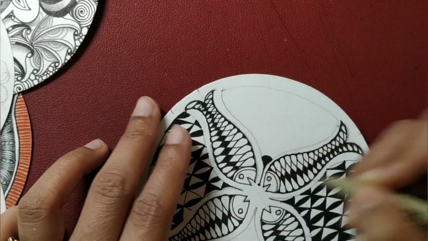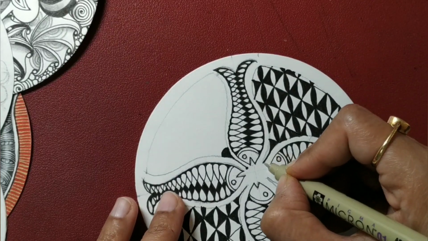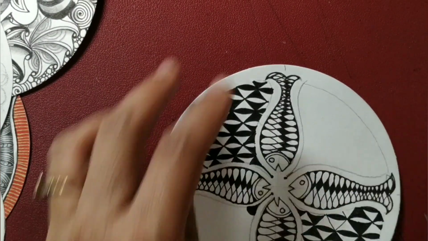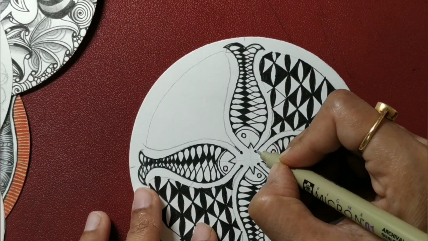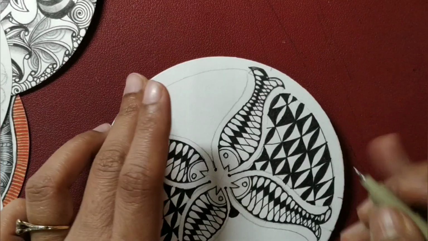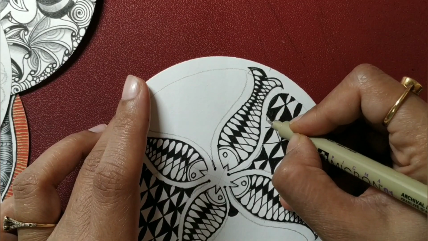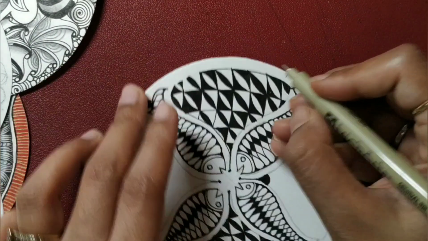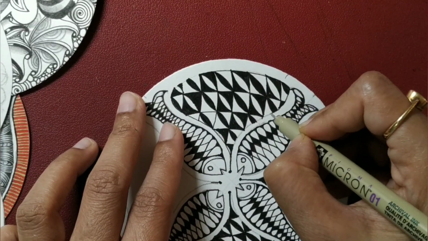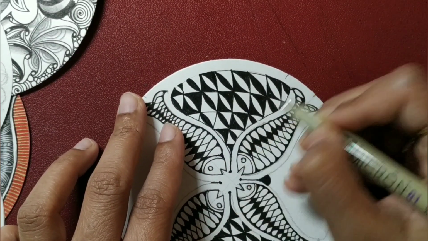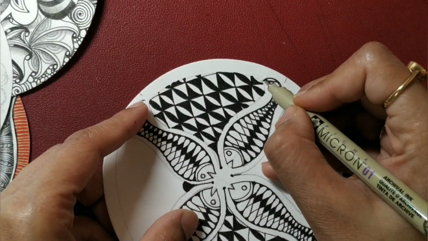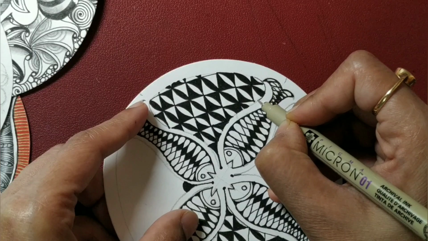You can always bring this down. Just complete the line with a very light shaky hand, so that it looks closed.